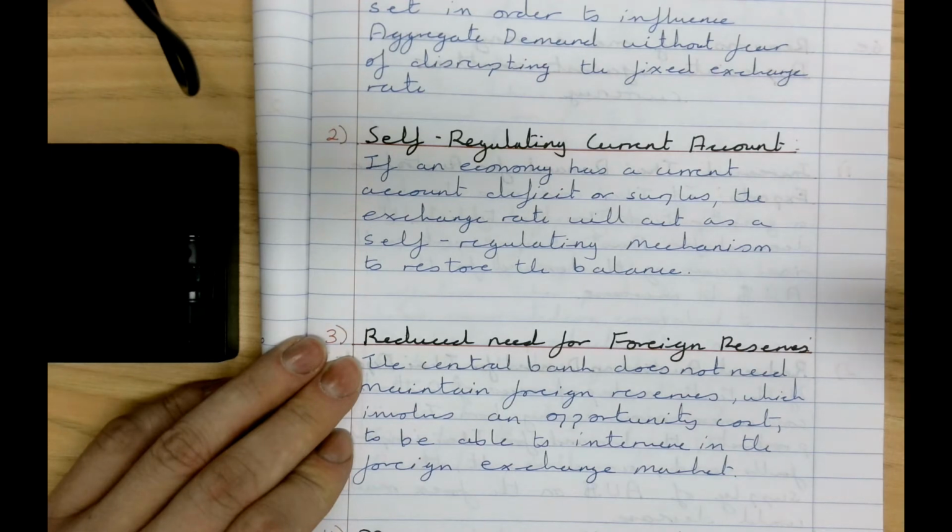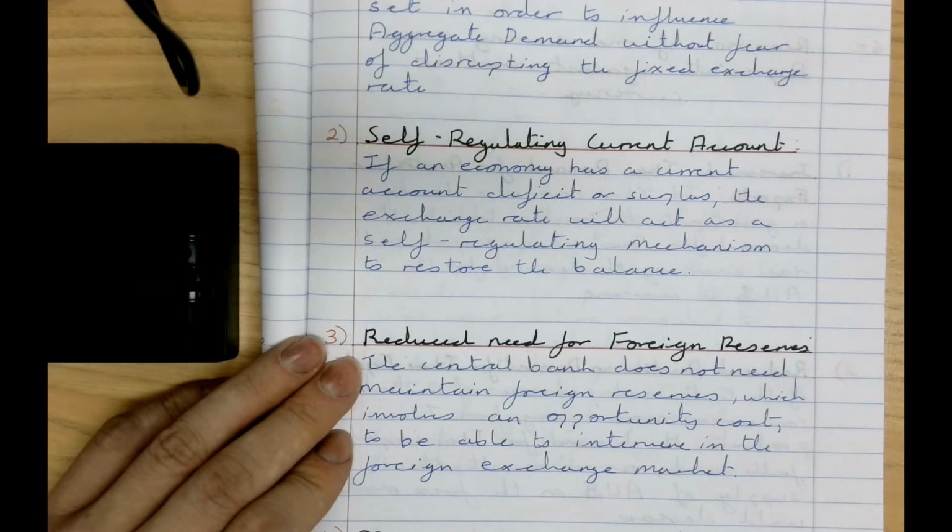You may want a contractionary monetary policy at home and an expansionary monetary policy in the forex market, and you can't obviously do both at the same time because they're diametrically opposed.